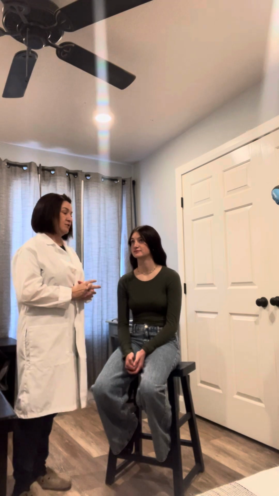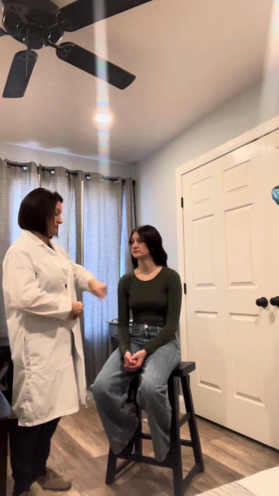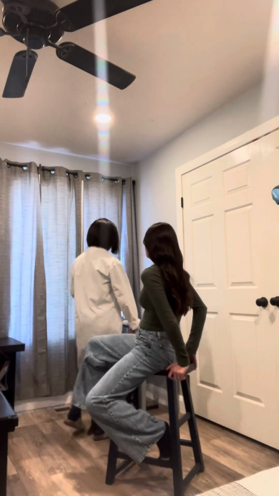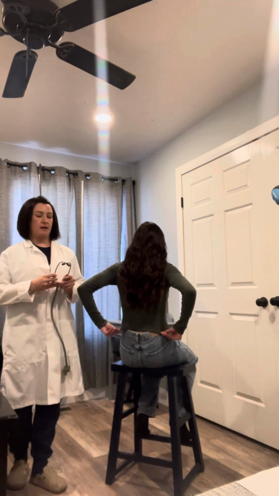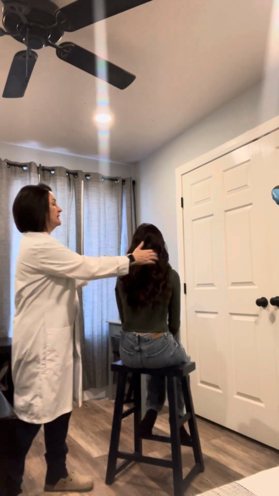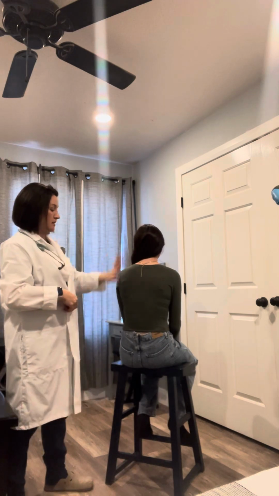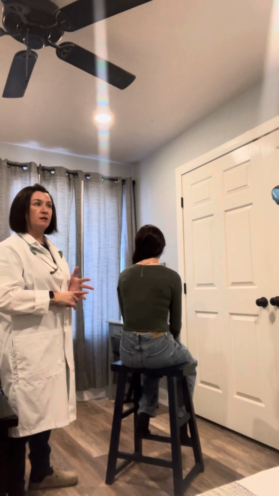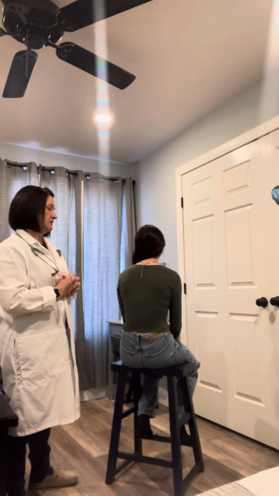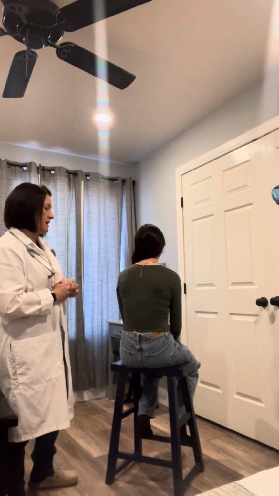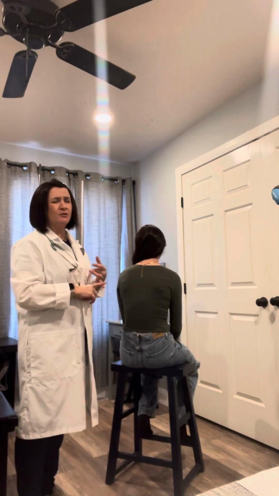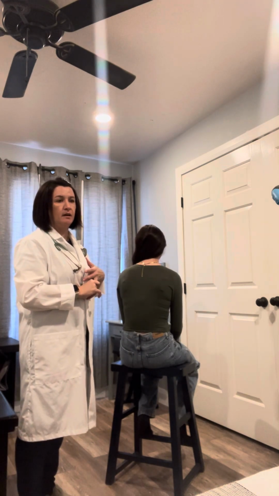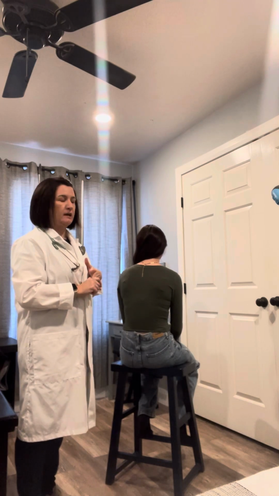I'm going to move on to the posterior chest. So go ahead and turn around for me. I'm going to start by assessing the skin of her posterior chest, so color, temperature, moisture, turgor, masses, lesions, nevi, anything like that. I'm going to note if there's any difficulty breathing, so retractions, tripod sitting, nasal flaring, anything like that.